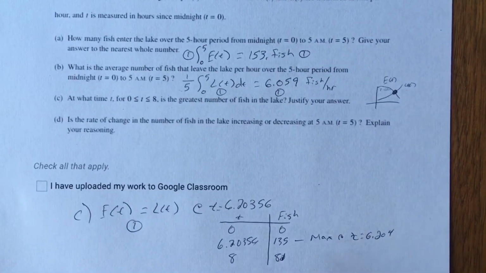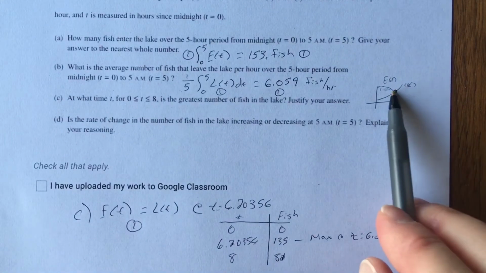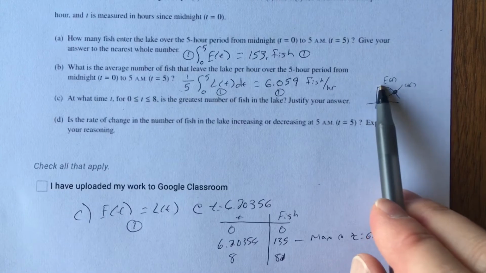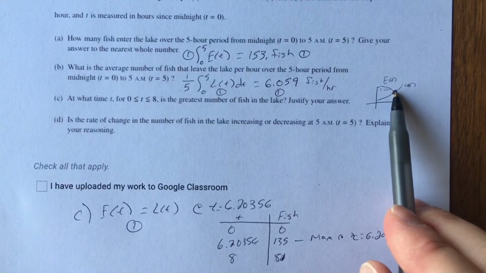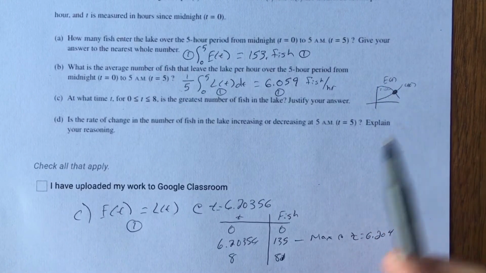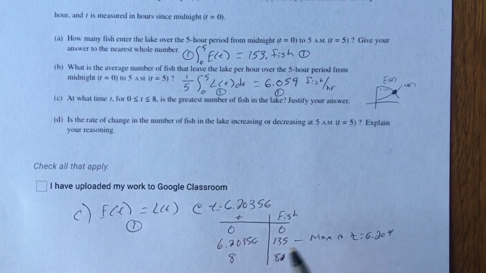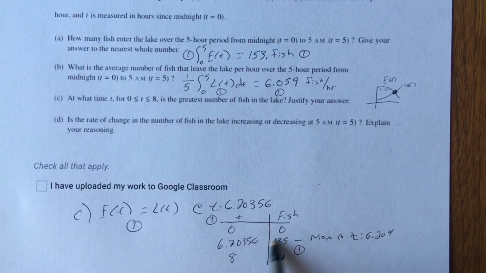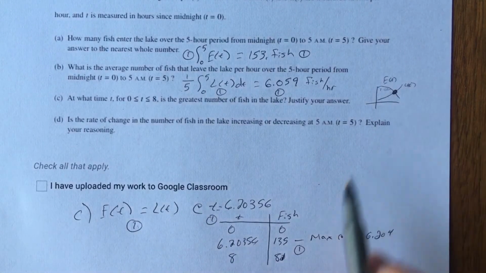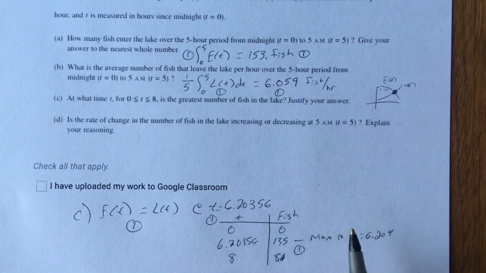Again, you don't have to make that table because it is clear from the graph that the maximum will be at that spot. So as long as you explained it well, you'd be okay. You got a point for explaining where t came from, a point for finding t, and a point for some justification, whether it's the table or the explanation. That's up to you.